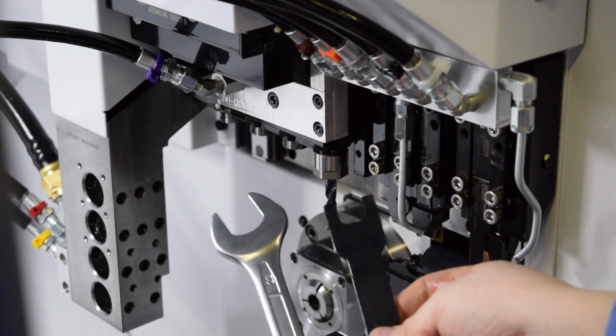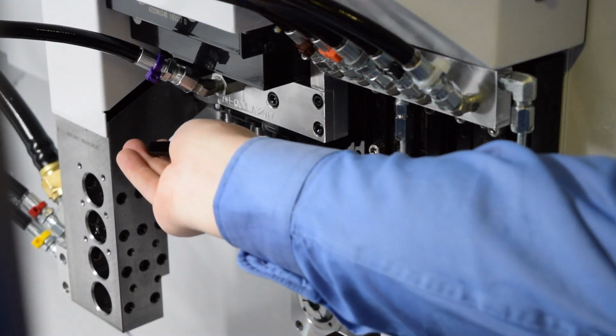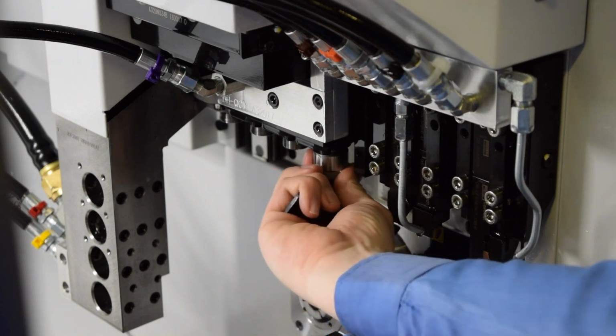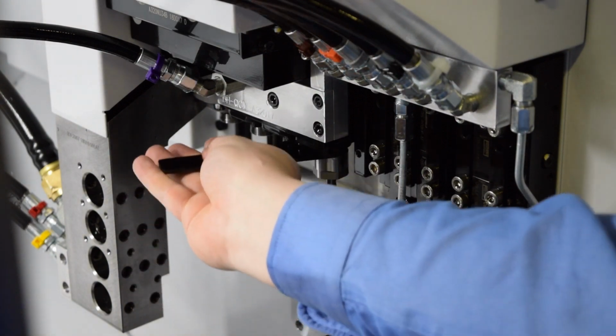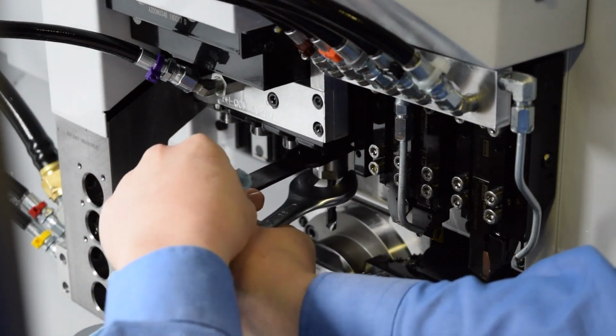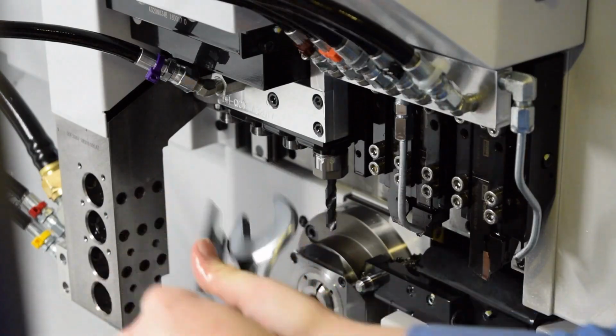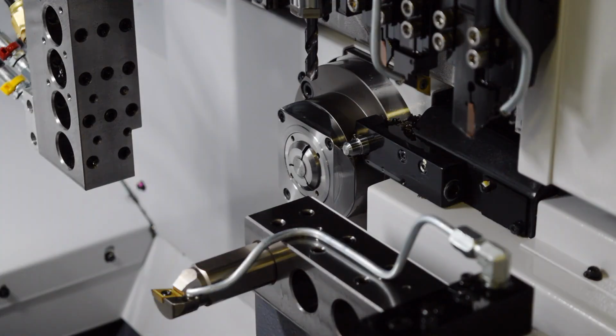Your machine will come with the 2 wrenches necessary to tighten the live tooling down. You're going to need to find the flats at the base of the live tool to lock it in place so you can tighten the cap down with the bigger wrench. Before you go into preparation and hit T-set, it's extremely important to make sure that your material is cleared for when the tool comes down.